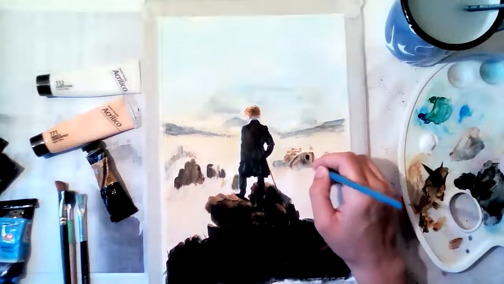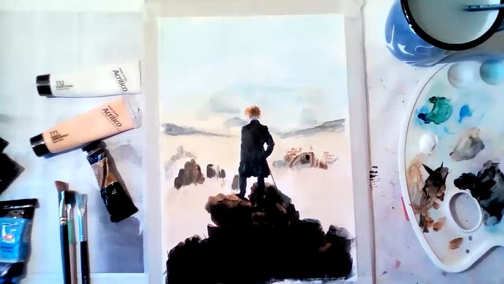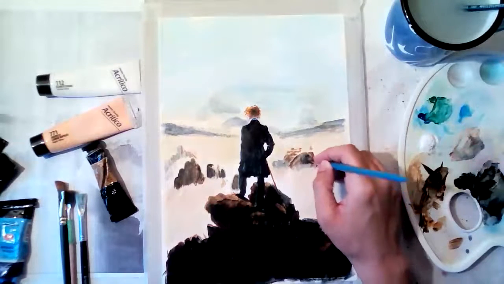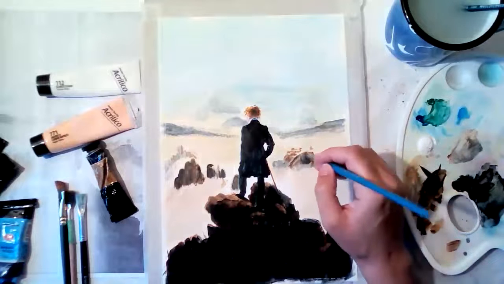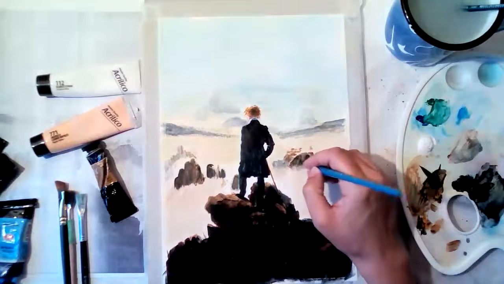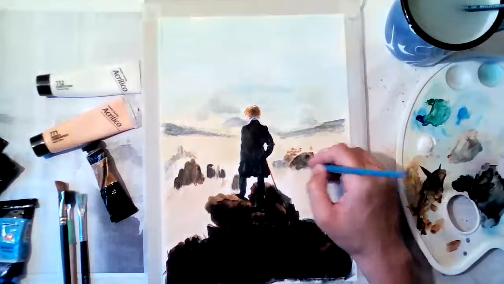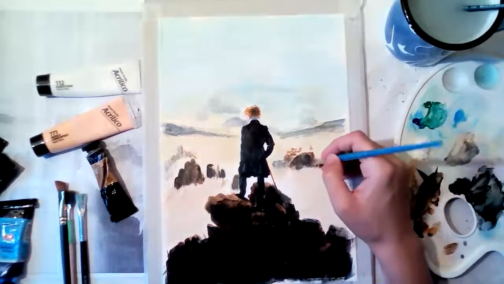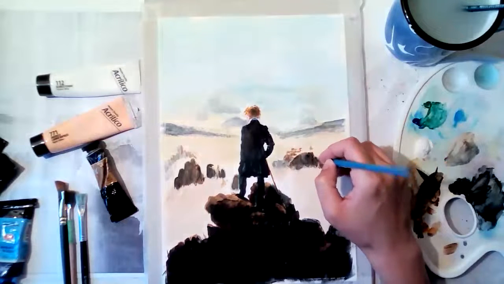So you remember the perspective rules: what's closer to us is darker, with more details, more precise. What's further away is more foggy.